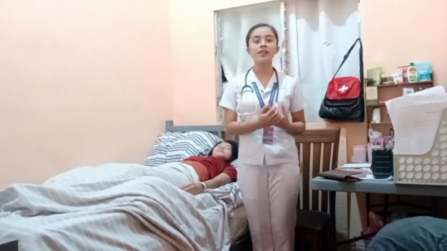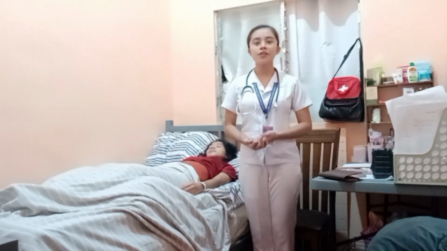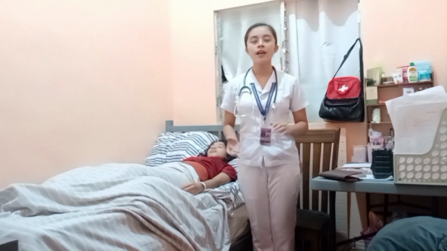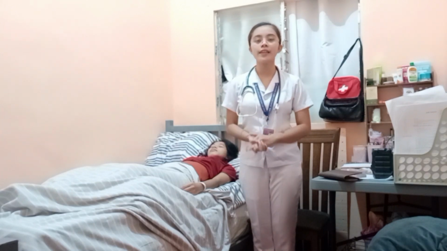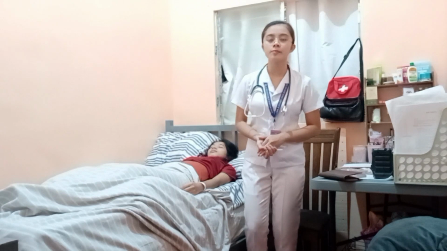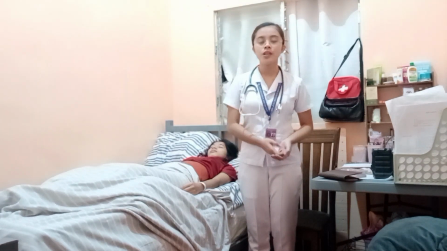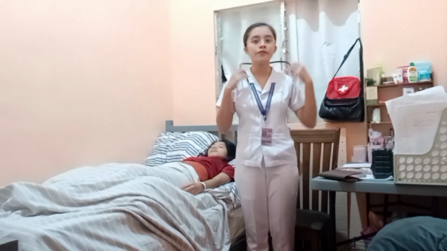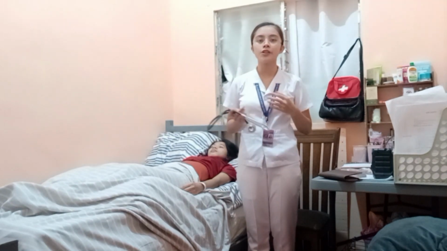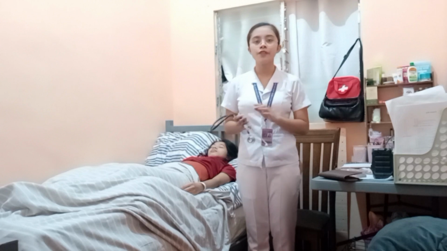So, next is to auscultate the vascular sounds. Auscultating for vascular sounds is important, especially if the client has hypertension or if you suspect arterial insufficiency to the legs. Using the bell of the stethoscope, listen for bruits over the abdominal aorta and renal, iliac, and femoral arteries.